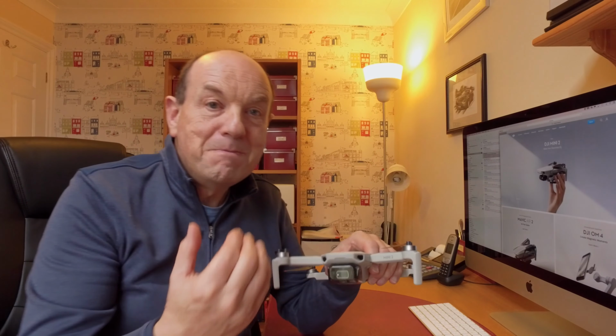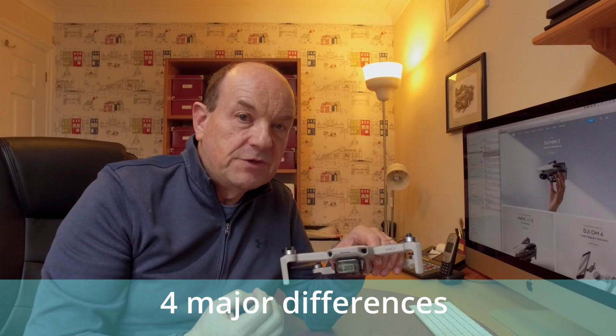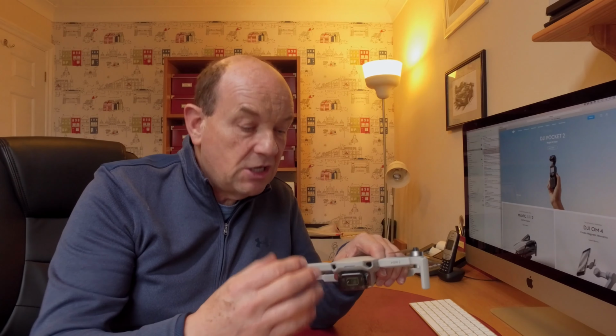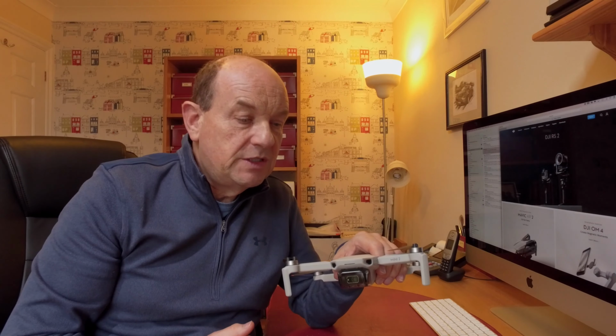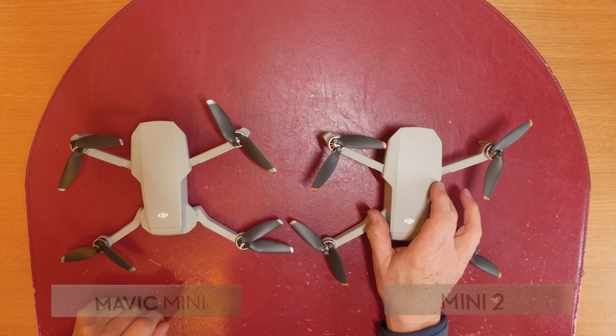I'm going to show you the major differences between the two, which amounts to 4 major differences. We're going to go through those, and I'm going to go through all of the minor differences as well. That will help you to decide which one you would want to choose between the two. The first major difference is the camera spec.